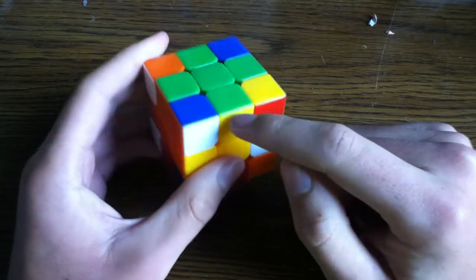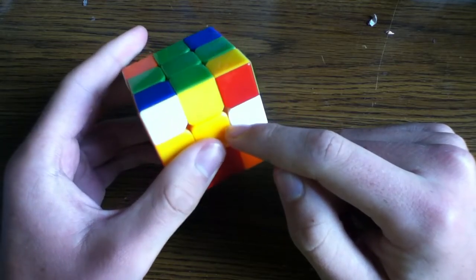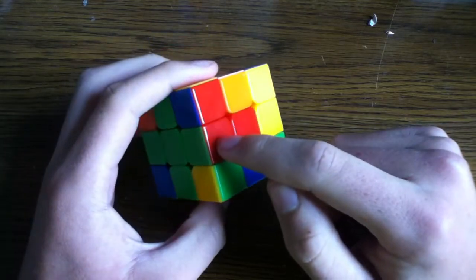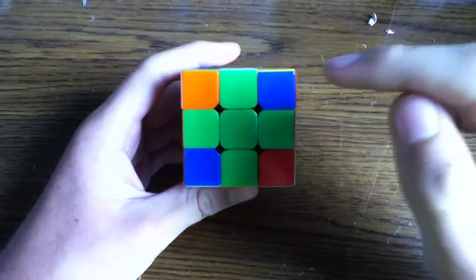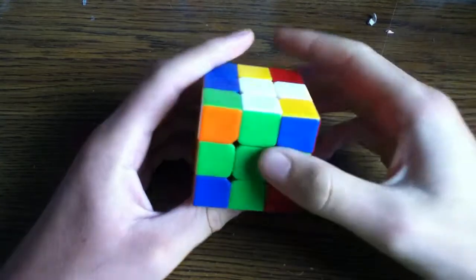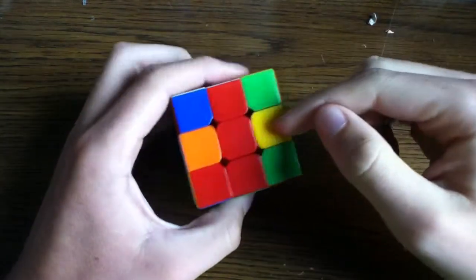So like this green and yellow piece has to also be in line with the yellow center, and this green and red piece also has to be aligned with the red. Don't let the corners distract you. Once you have solved all the green edges, then you will go and solve the edges along this mid-slice here.